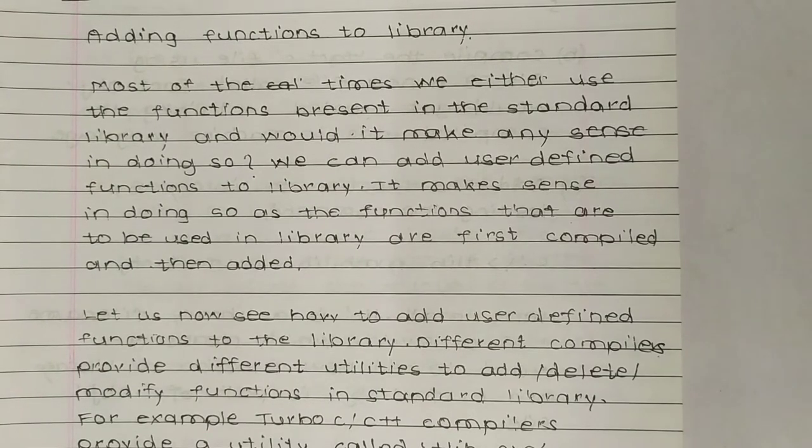For example, for using power function, that means if we want to use 2 raised to 2, we cannot do that directly in C programming, but we have to use a library function for that, that is math.h. So math.h is a library function. So h is written because it is a header file.